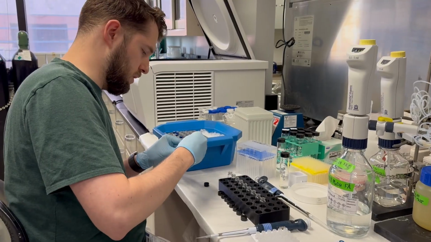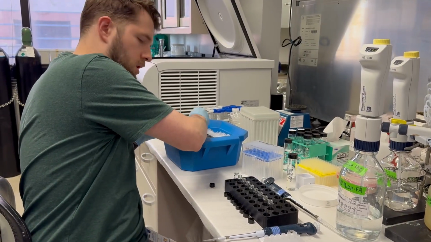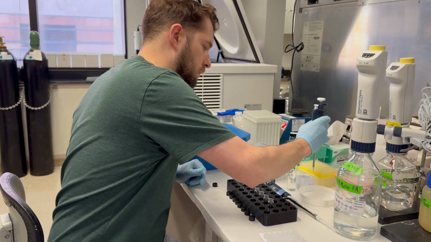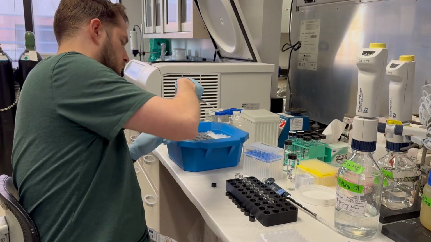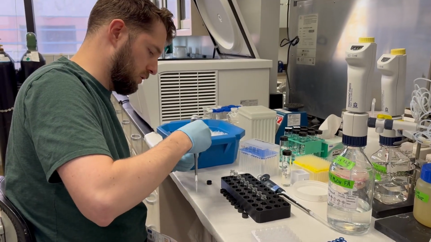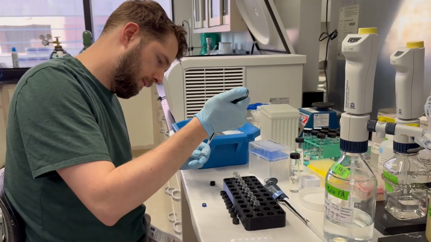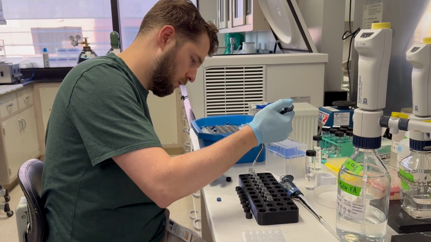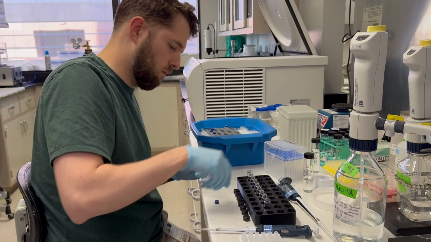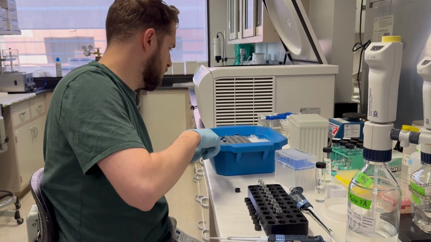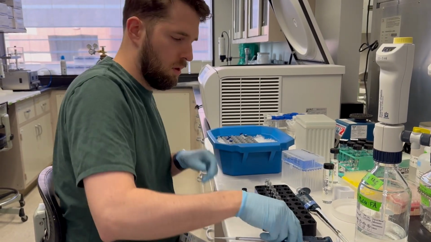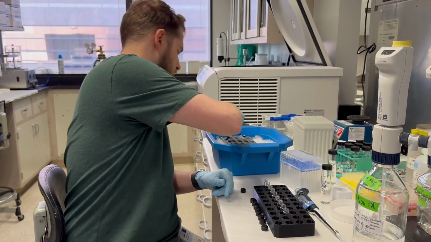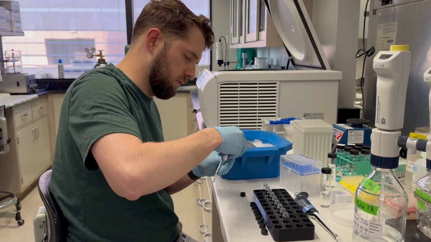So that was 30 microliters of spinacidin. 30 microliters of patuletin. Now 30 microliters of jaceidin.